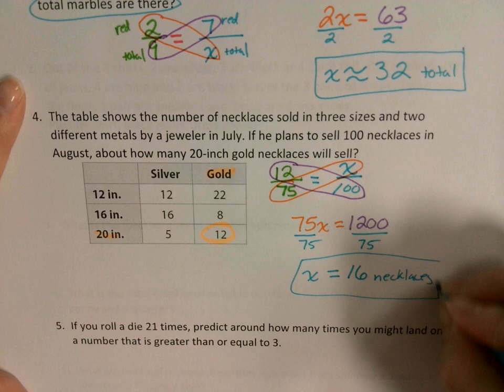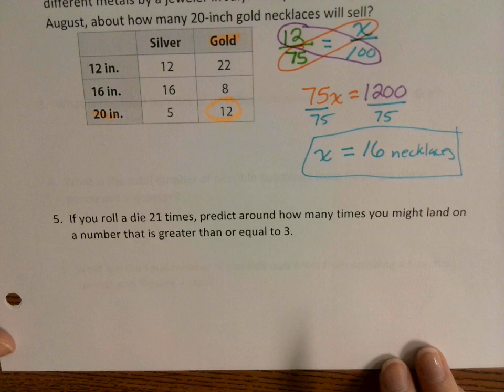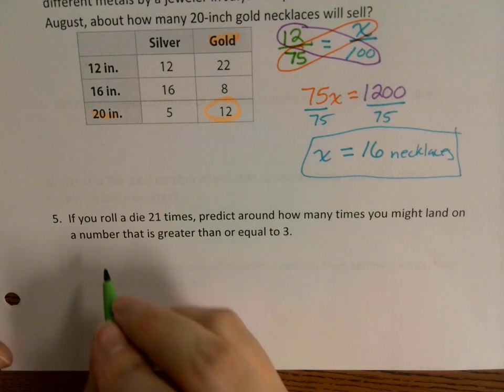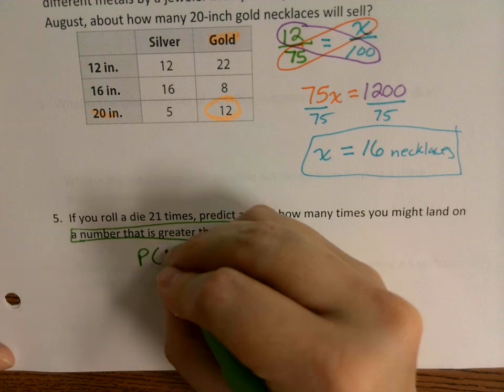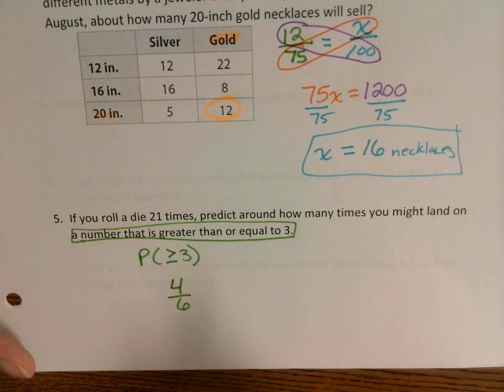Okay, the last question here. If you roll a die 21 times, we want to predict how many times you might land on a number that is greater than or equal to 3. So greater than or equal to 3. What's the probability of getting greater than or equal to 3 on a number cube or on a die? 4 out of 6, right? That would be a 3, a 4, a 5, and a 6. There's 4 different outcomes you could land on out of 6 total outcomes on the die.